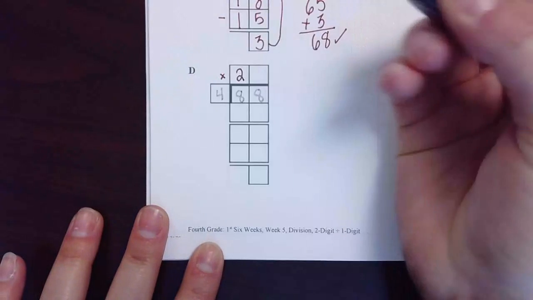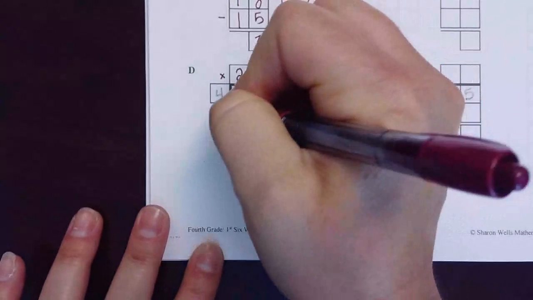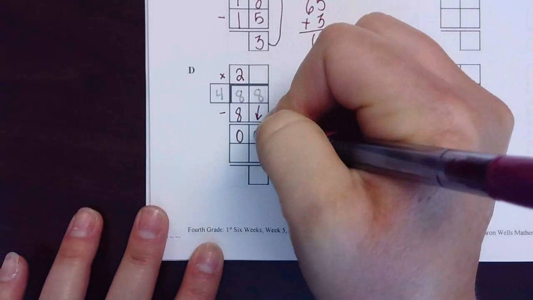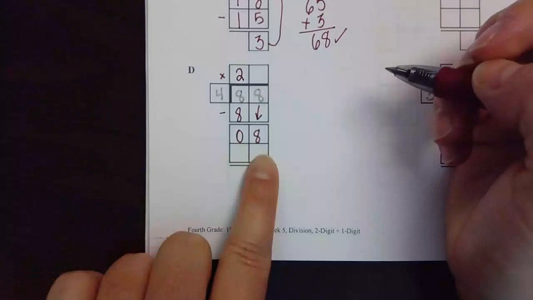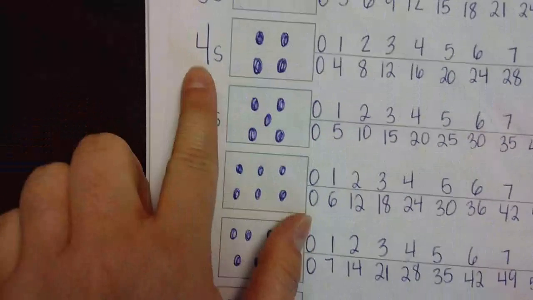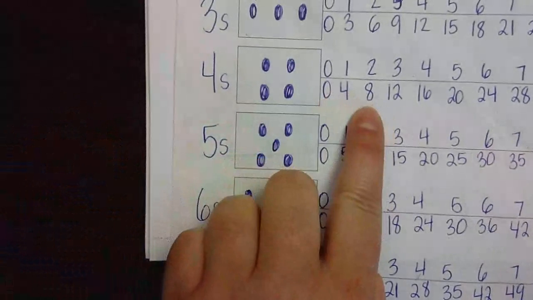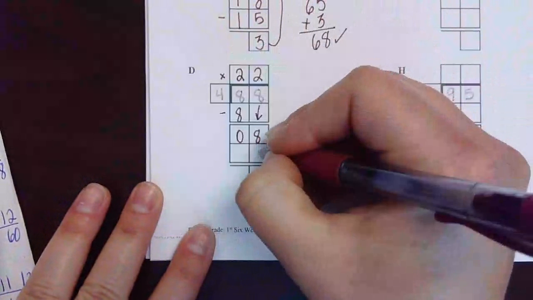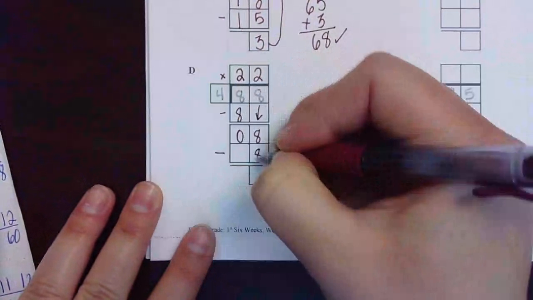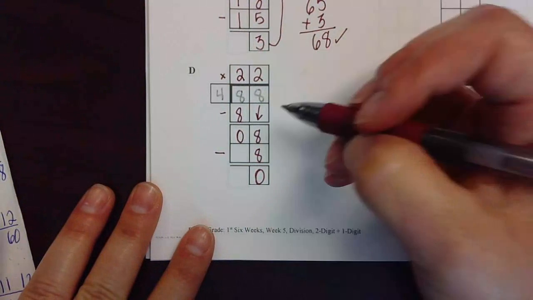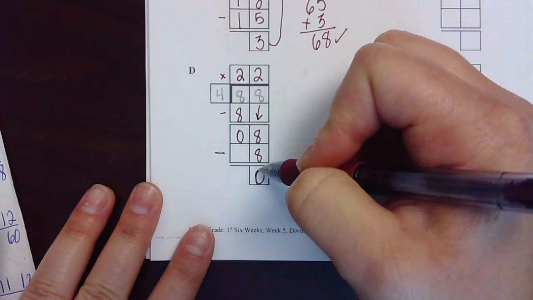Divide, multiply. 2 times 4 is 8. Subtract. 8 minus 8 is 0. Subtract and bring it down. So now I have my ones. I have 8 ones. 8 divided by 4, which you could use this if you need to. Here's my 4s divided by 8. On top of the line is 2. So 4 goes into 8 2 times. 2 times 4 is 8. Divide, multiply, subtract. Well, if I have 8, I take away 8, leaves you with nothing. And bring it down. There's nothing to bring down, which means you have 0 remaining.